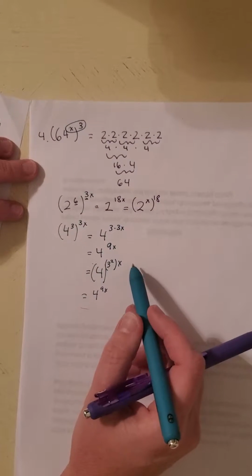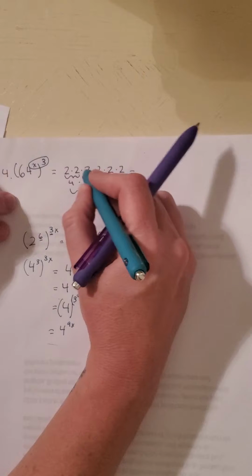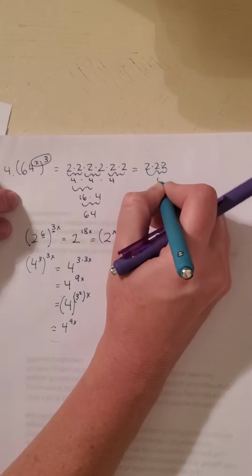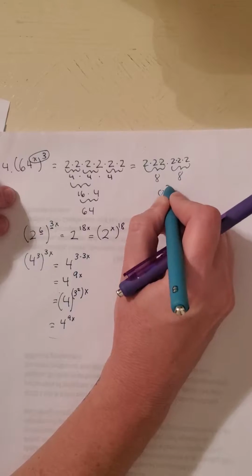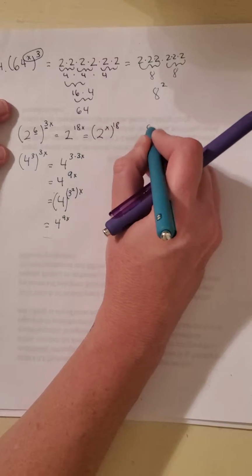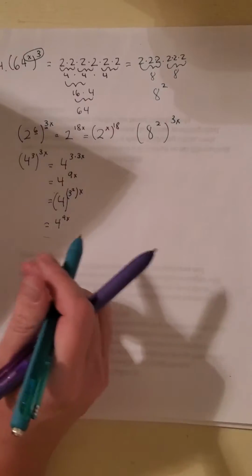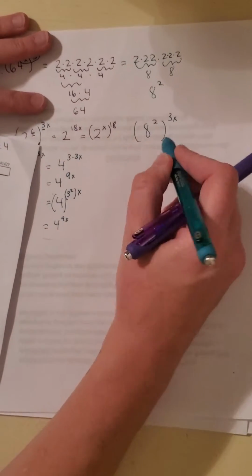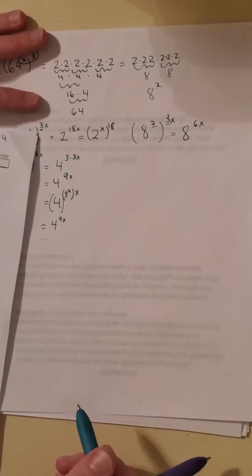we have, this time, an 8. So I'm looking for a power of 8. I'm going to rewrite this and see what base would give me an 8. So I have 2 times 2 times 2, which is 8, and 2 times 2 times 2, which is also 8. So 64 is also 8 squared. And so I could also rewrite this as 8 squared to the 3x power. And I don't see that directly, but I do see 8 to the 6x power, and I know I would need to multiply my exponents here, and 2 times 3 is 6, so that would be 8 to the 6x.